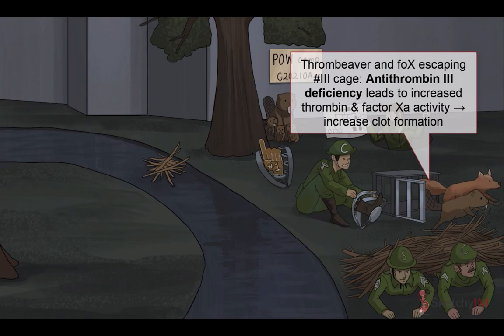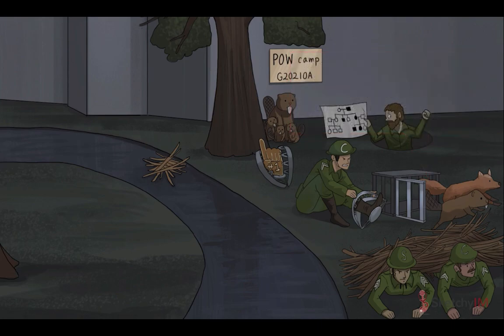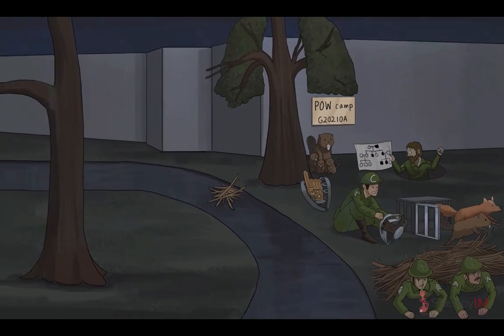Therefore, a deficiency of antithrombin 3 will lead to increased thrombin and factor 10A activity, fibrin formation, and, you guessed it, runaway clot formation. To help you remember that antithrombin 3 deficiency leads to runaway thrombin and factor 10A activity, just check out this defective antithrombeaver cage, letting that factor 10 fox and thrombeaver run loose. Notice how the cage door forms the numeral 3?